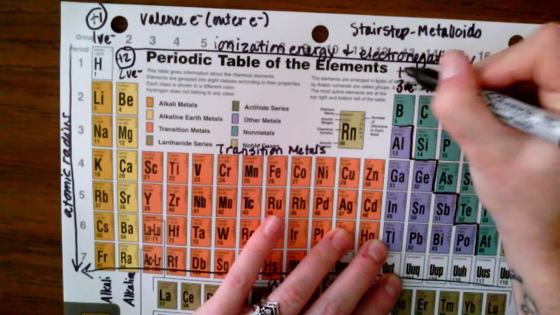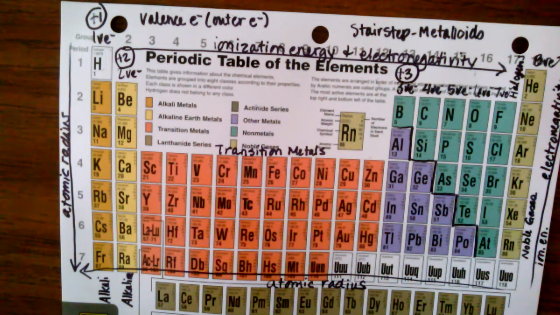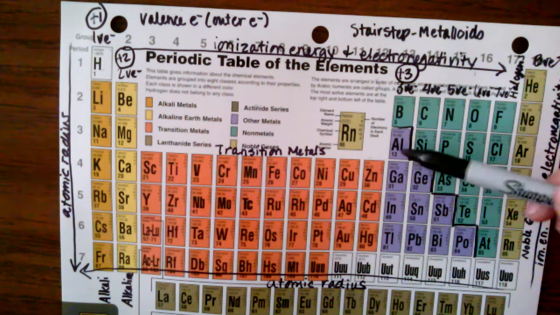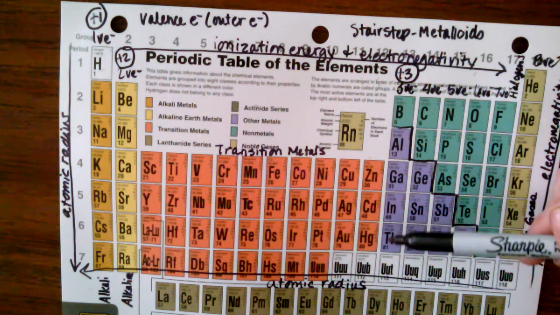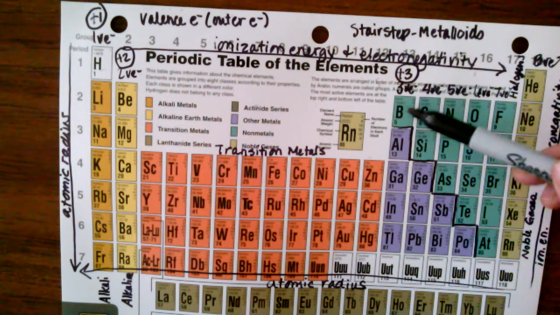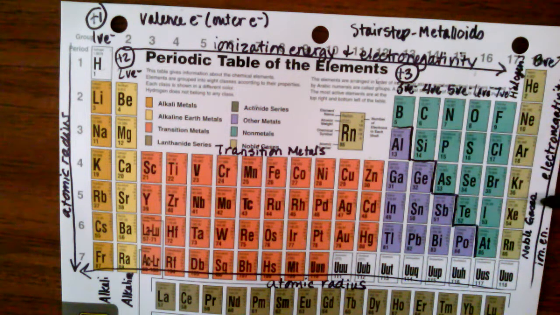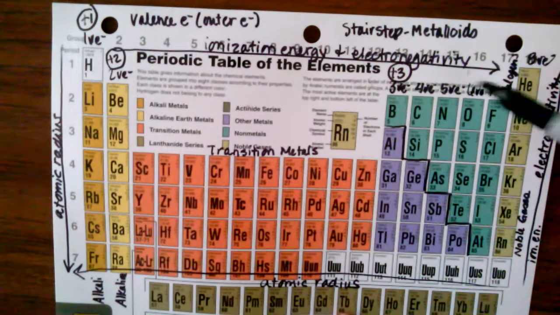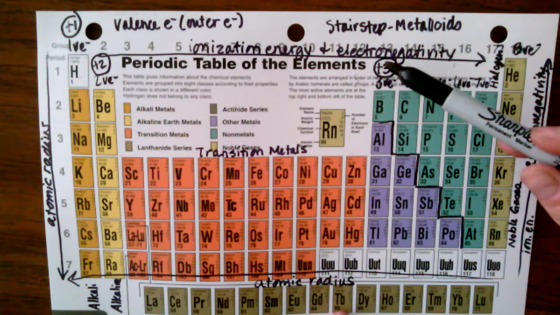Group 13 has a positive 3 charge. So that would include aluminum, gallium, indium, these in this purple box right here. Those are going to have a positive 3 charge. That does not include boron, so it would just be these purple ones in here. Boron's actually a non-metal, so it doesn't fall into that charge. Okay, so that's pretty much it for the positive 3 charge.